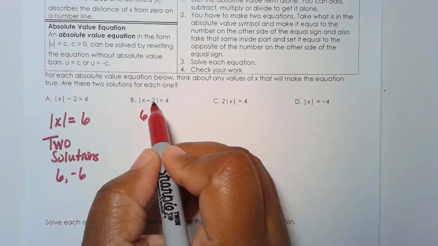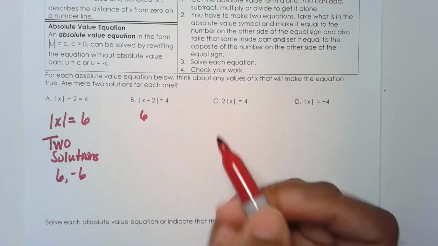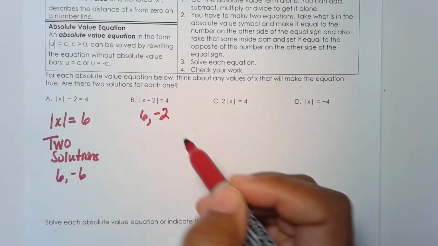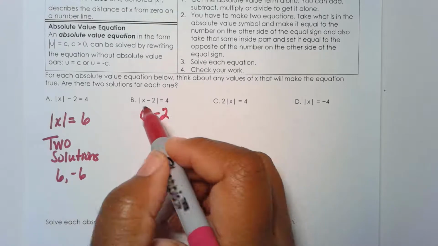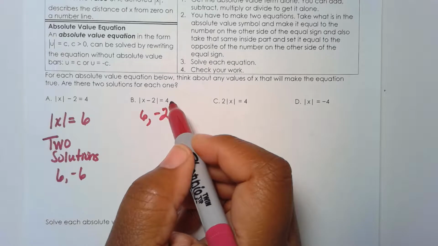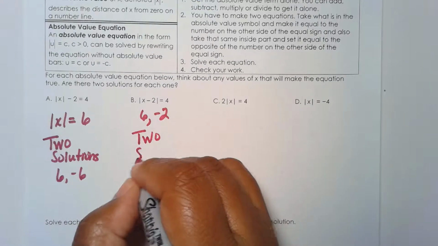Because 6 minus 2 is 4. Take the absolute value of 4, that gives us 4. Can we say negative 2? Negative 2 minus 2 is negative 4. The absolute value of negative 4 is positive 4. So this yields 2 solutions.